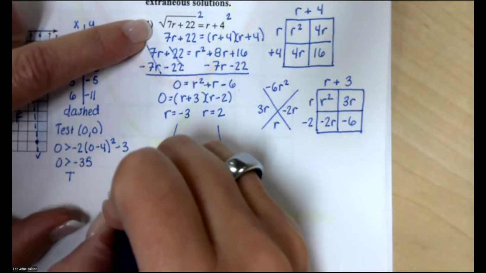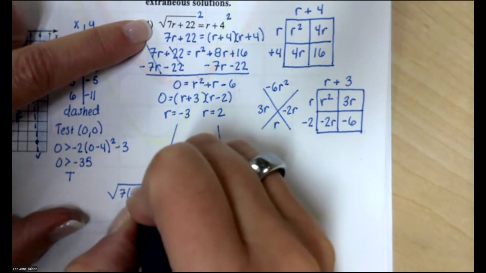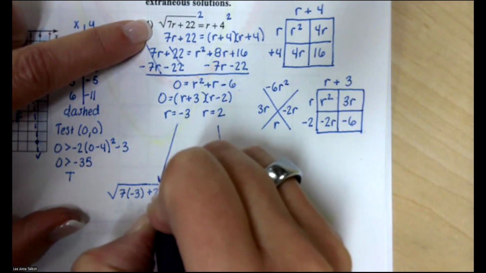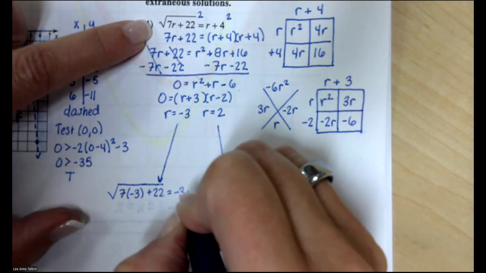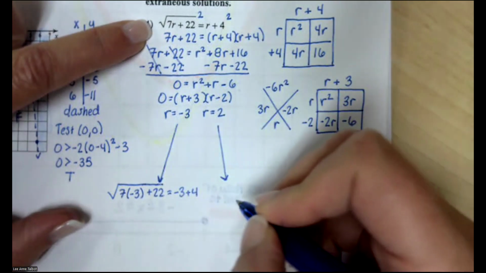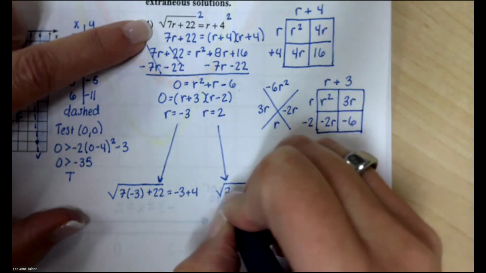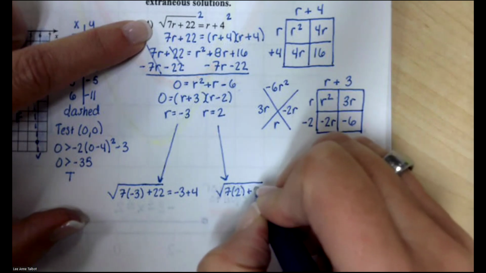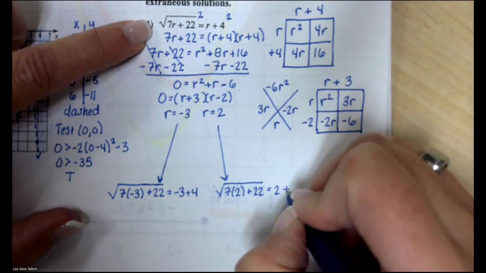So over here, I'm gonna do 7 times -3 plus 22 equals -3 plus 4. And here I'm gonna do square root of 7 times 2 plus 22 equals 2 plus 4.